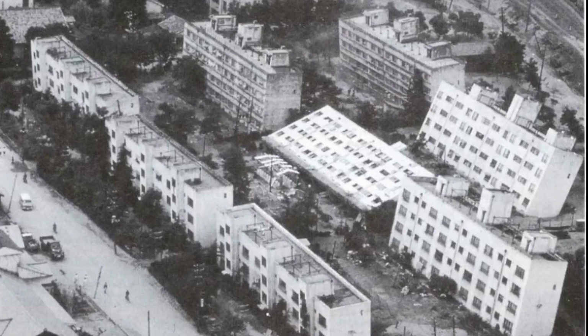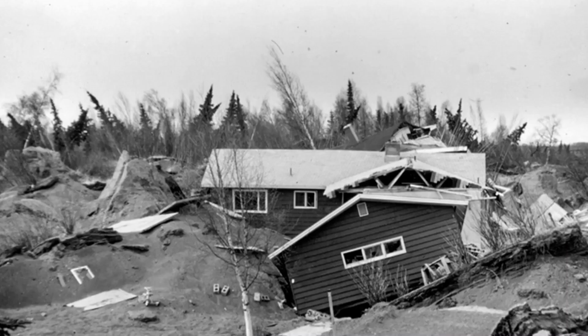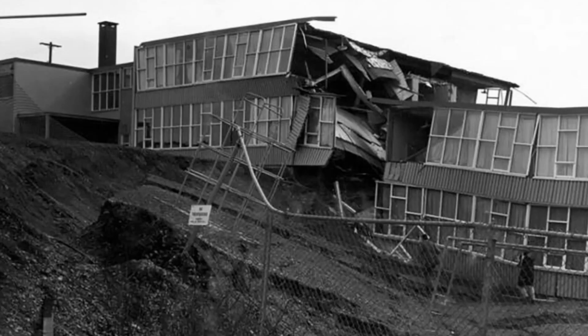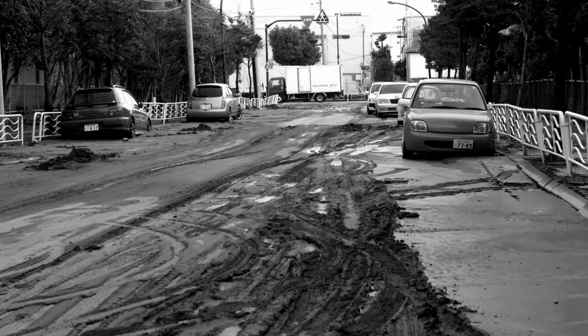The 1964 earthquake in Niigata, Japan caused liquefaction, and we can see the effects very clearly in these photos. The same here with the 1964 Alaska earthquake. Buildings toppling, cars sinking, infrastructure collapsing. Once the stress has subsided, the soil begins to solidify once again, and we can see the aftermath. Uneven, muddy streets remain where there was once road paving.